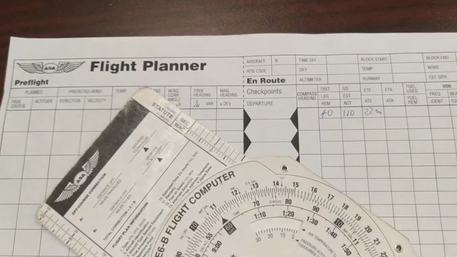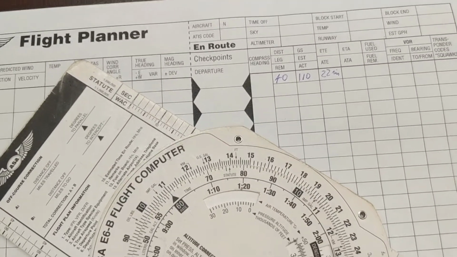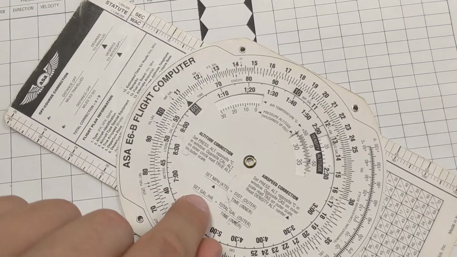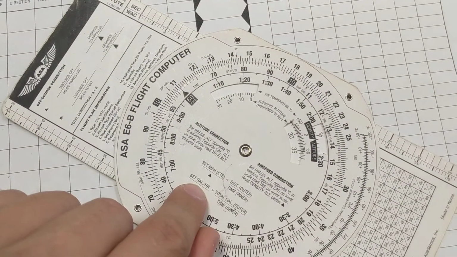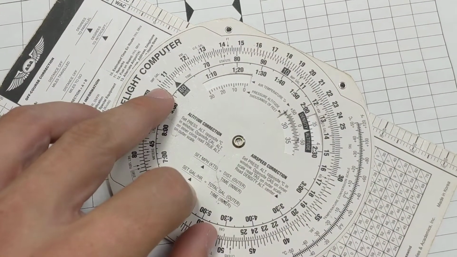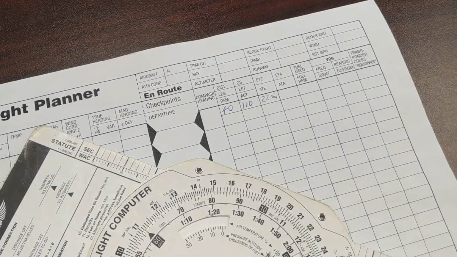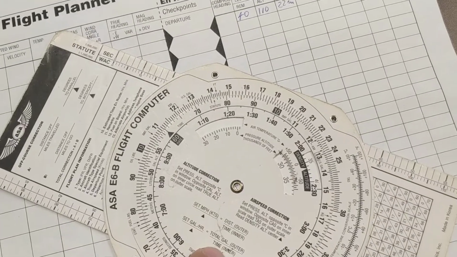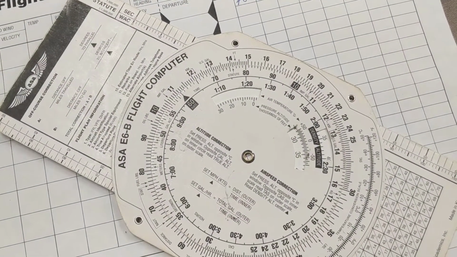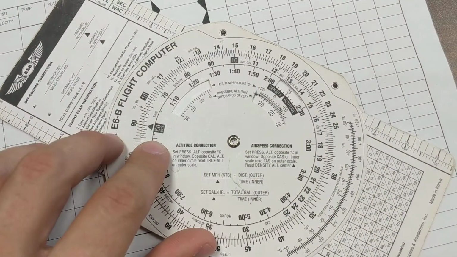Now we have to calculate how much fuel we're going to burn in those 22 minutes. And we need two givens. First of all, we need gallons per hour. How much fuel are we burning per hour, which we're going to set on the black triangle over here. And then we need the time, which we just calculated, which is 22 minutes. So let's say from the POH, our Piper Archer burns about 9 gallons an hour. So all we have to do is turn that triangle to 9.